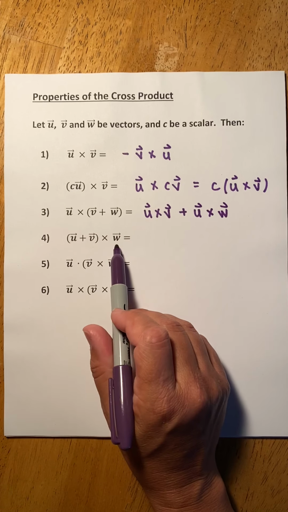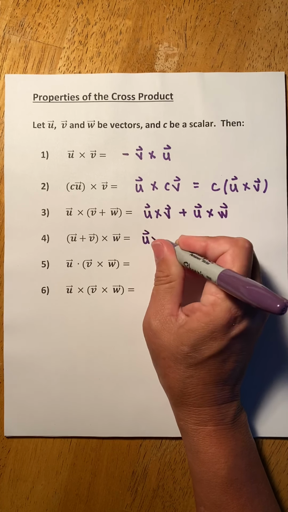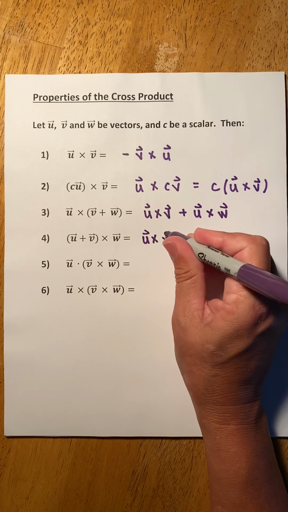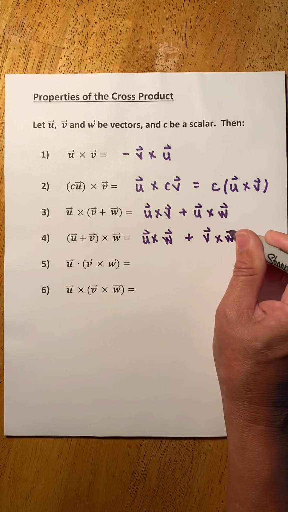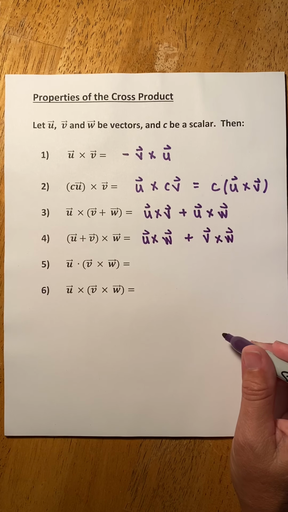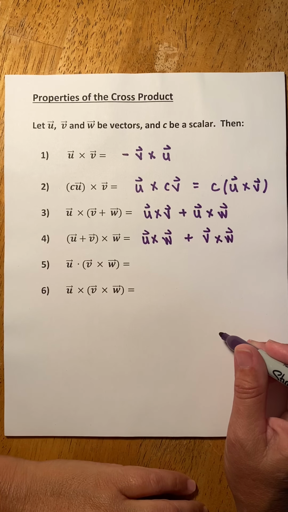If we have the vector on the right, we can distribute it on the right too, as long as we leave the vector on the right. So it's going to be the cross product of u times v plus v times w. Right, the dot product with the cross product.